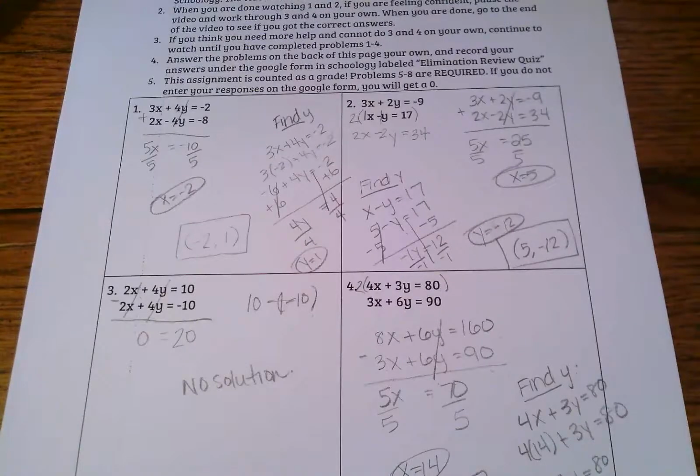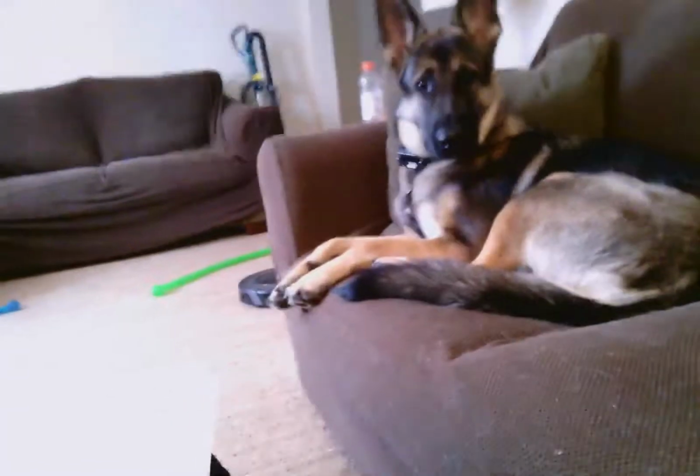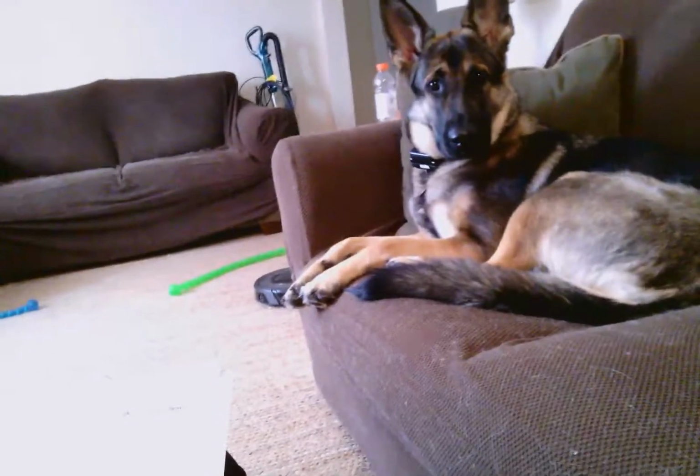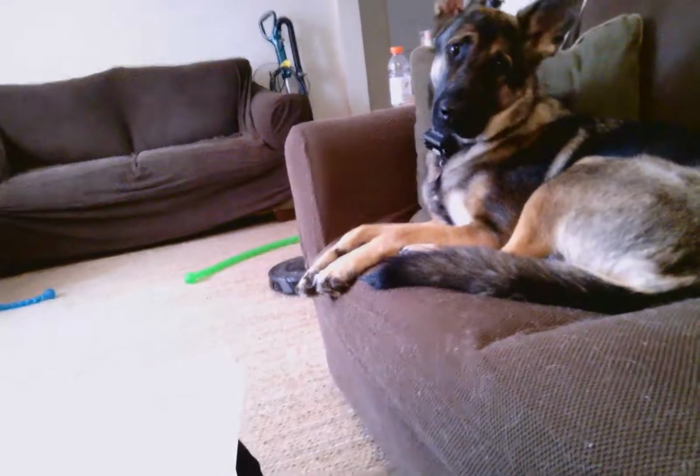All right, so before I go, really quickly, I just want to have you take a cute look at my puppy Red. There she is. She's freaking out because her brother's outside right now. And she's stuck inside. You good girl. She's a good girl. All right.